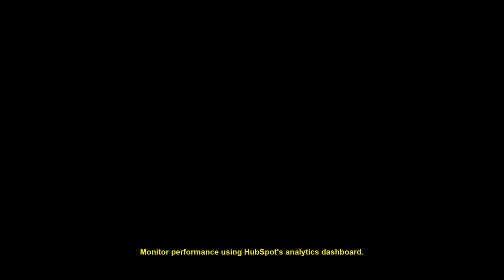Monitor performance using HubSpot's analytics dashboard. Analyze metrics like open rates and click-through rates. Adjust your strategies based on the data collected.